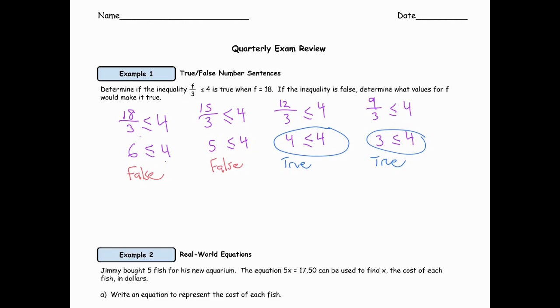But remember that there's numbers in between 9 and 12, and there's rational numbers, fractions, those types of things. So the first value that would make this inequality true, we actually happened to stumble upon, was 12, because it came out to exactly 4, which means anything that's 12 or smaller will work. So the way we can write our inequality here is f has to be less than or equal to 12.